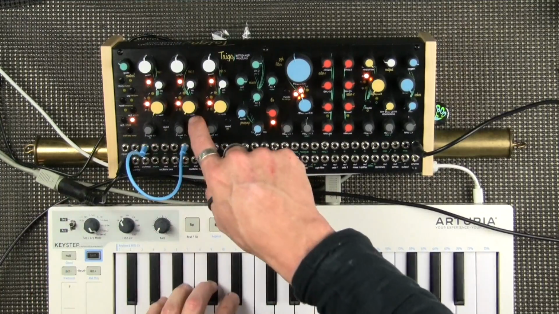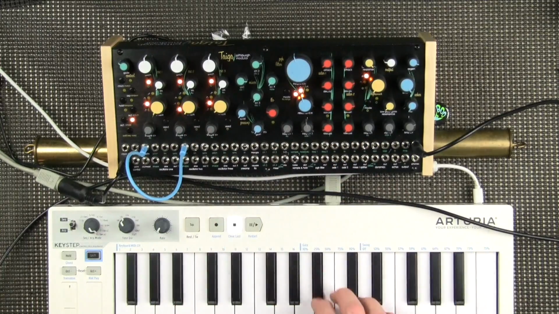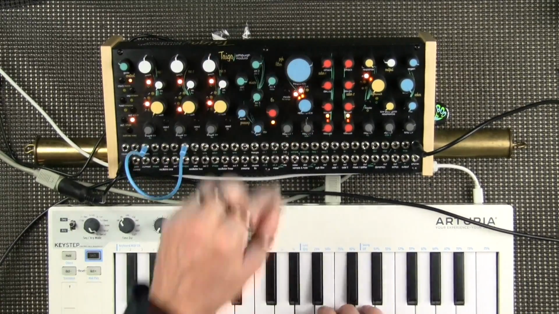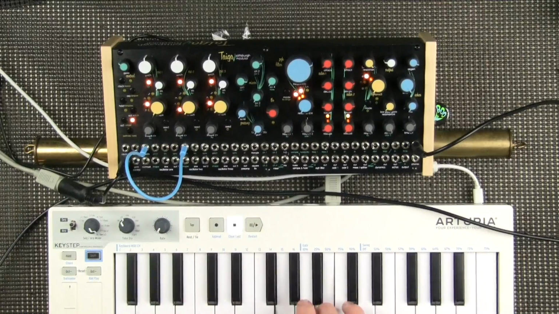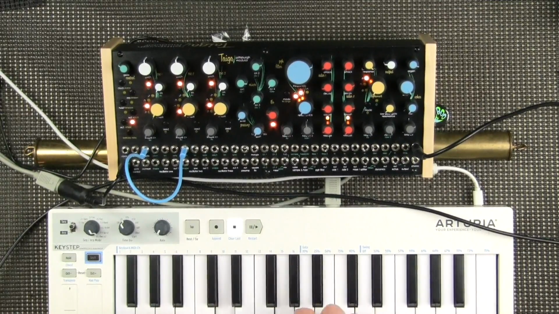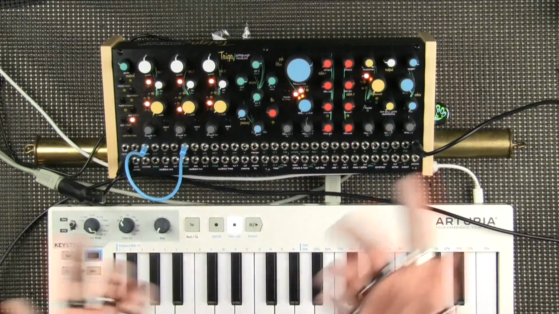I mean, right now we could switch this to, let's say, there. Now the second note that plays is going to be a square. So you can have 2 different oscillators playing 2 different frequencies and 2 different timbres, which is really cool.